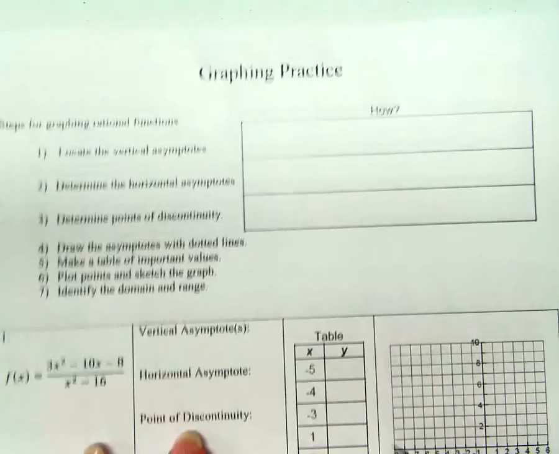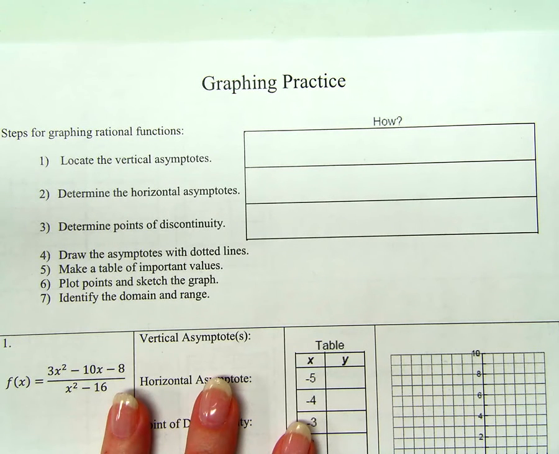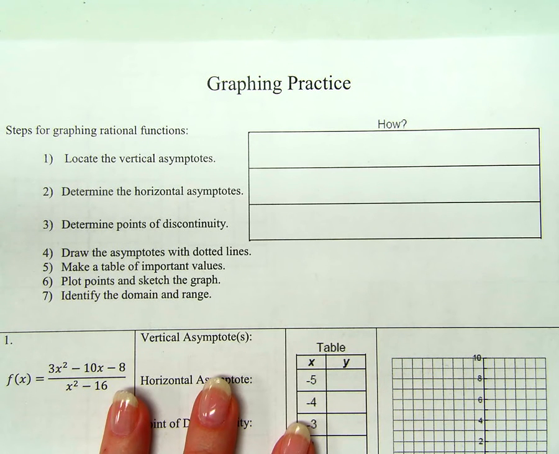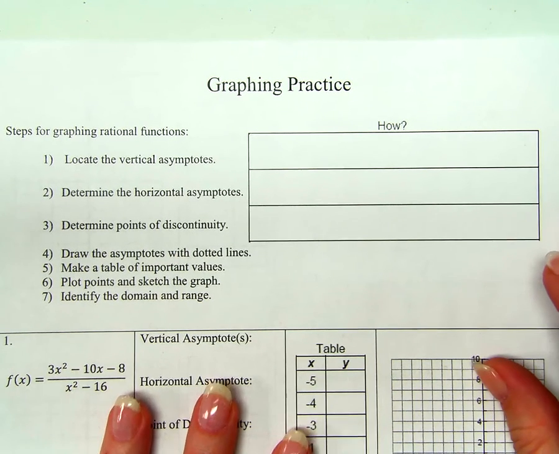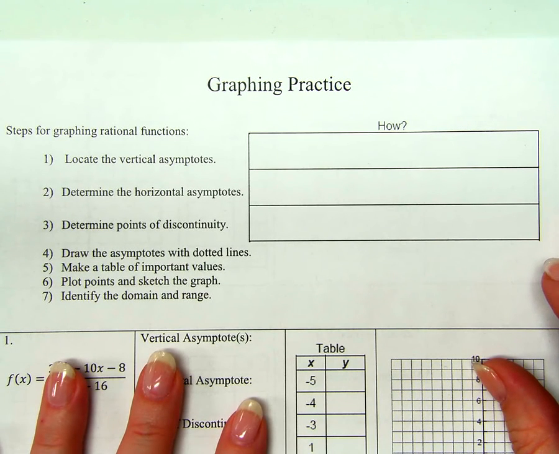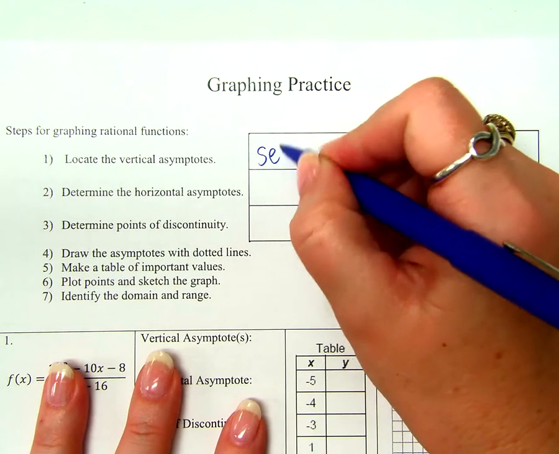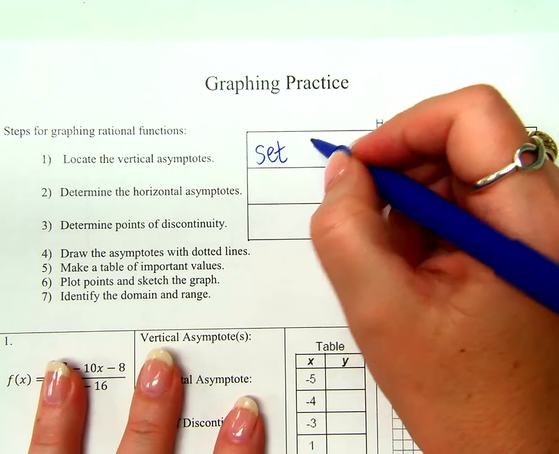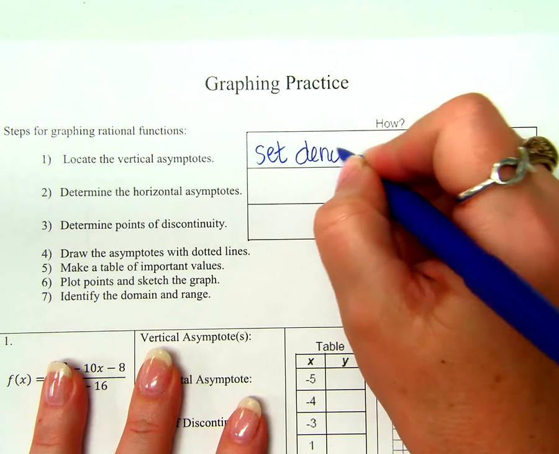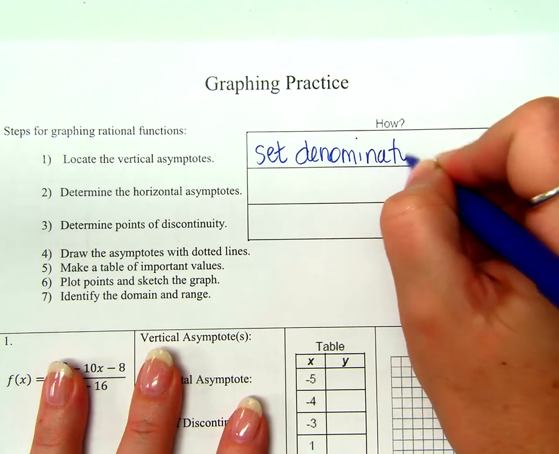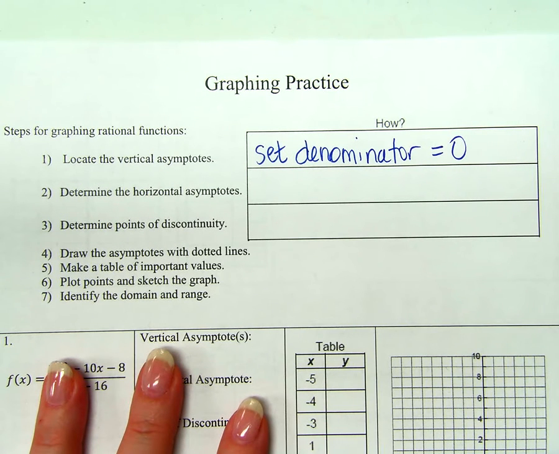You ready? How do we find a vertical asymptote? Yes, we do math. That's correct. What specific type of math do we use? We set the denominator equal to 0. Good. Set the denominator equal to 0. Okay.